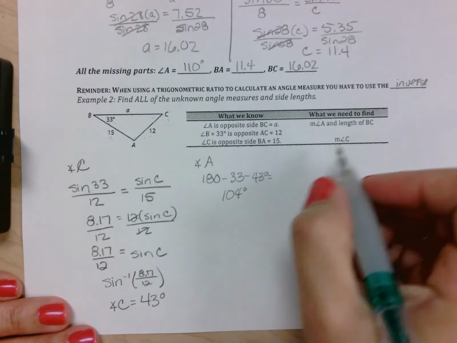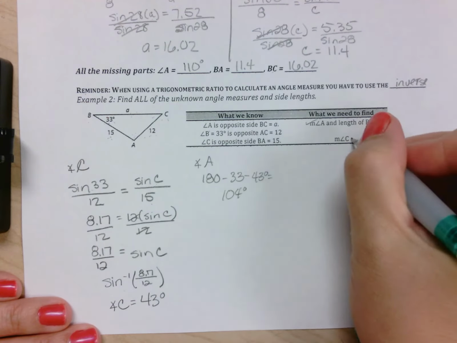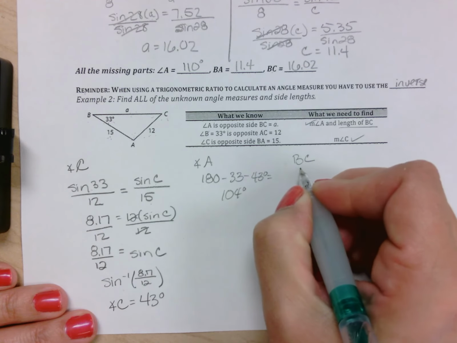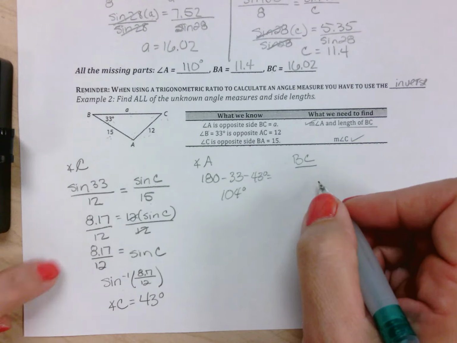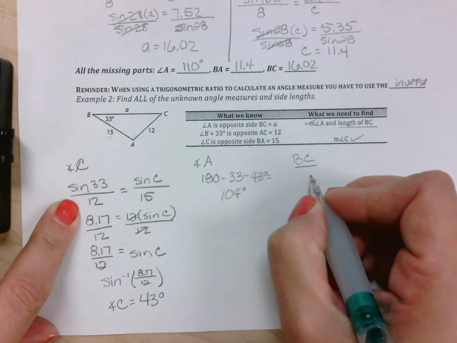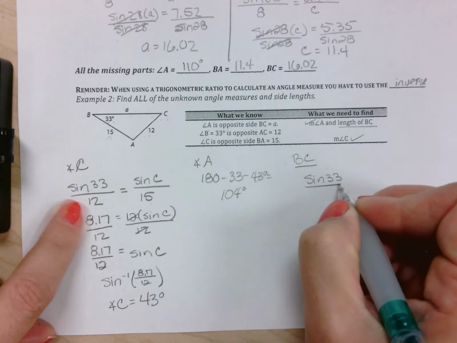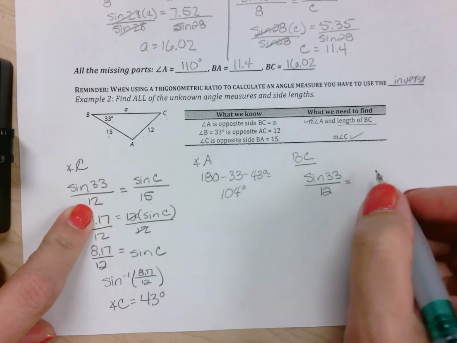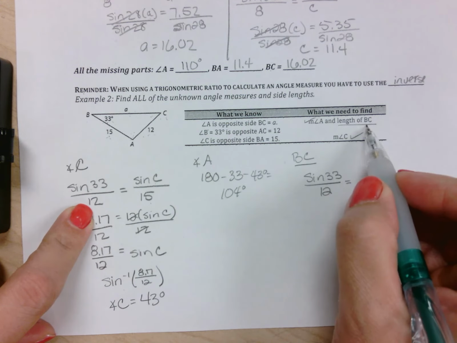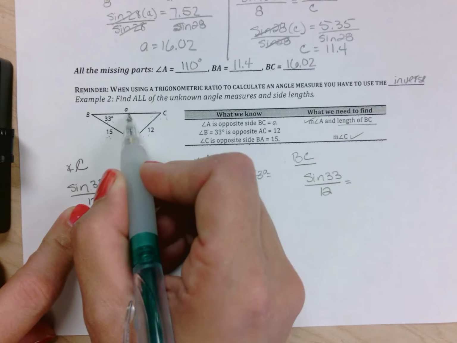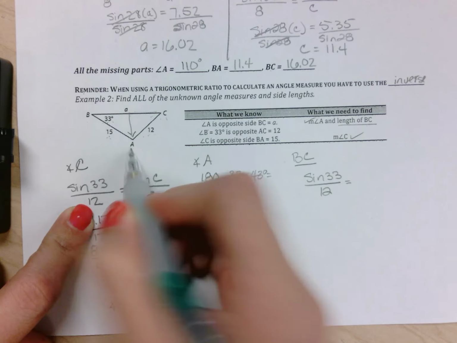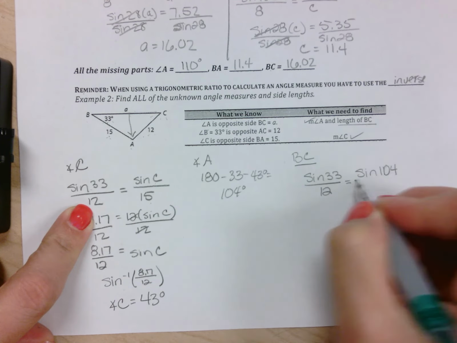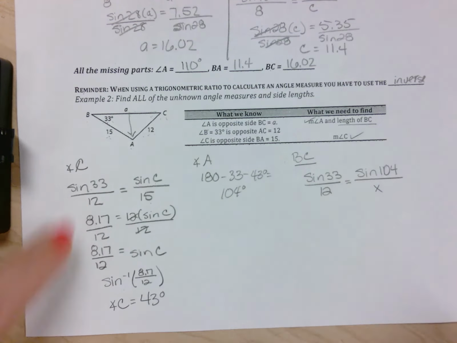So the last thing we need to do, so we've done the measure of angle A, the measure of angle C, we need to find the length of BC. So we're going to start with the same ratio that we started with before, the sine of 33 over its opposite side of 12. And we're going to set that equal to, and we want to find the length of BC. BC is right here. So its opposite angle is angle A. So that's going to be the sine of 104 over some number we don't know.